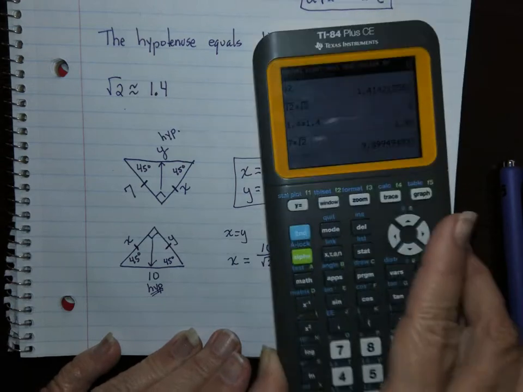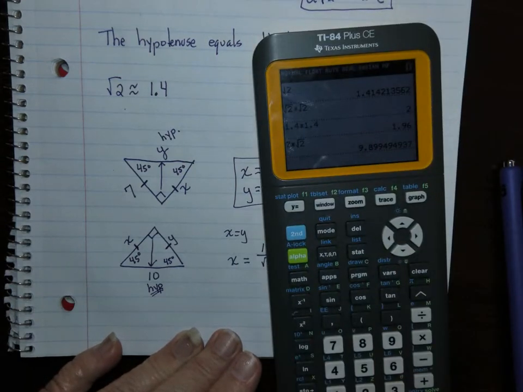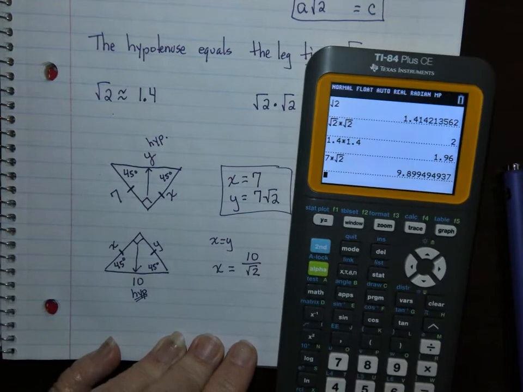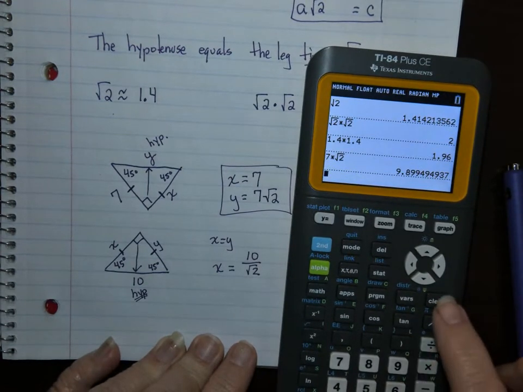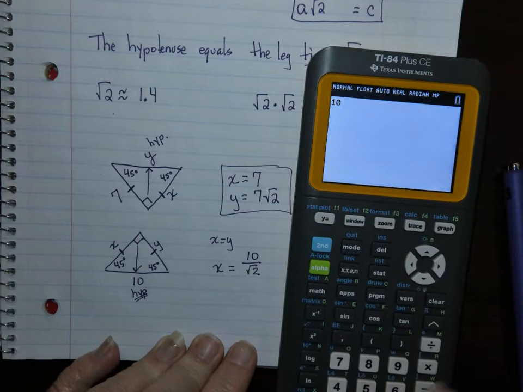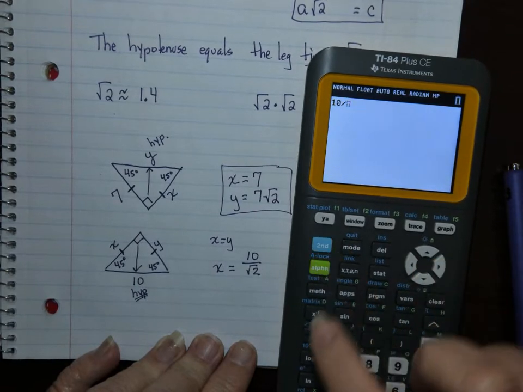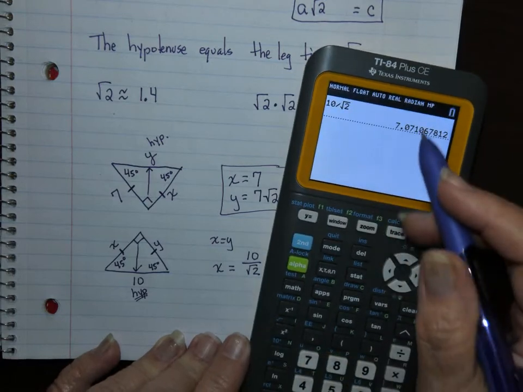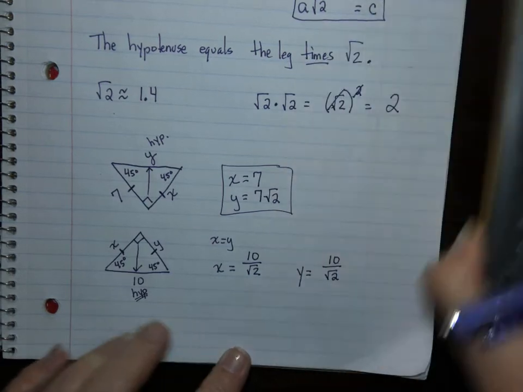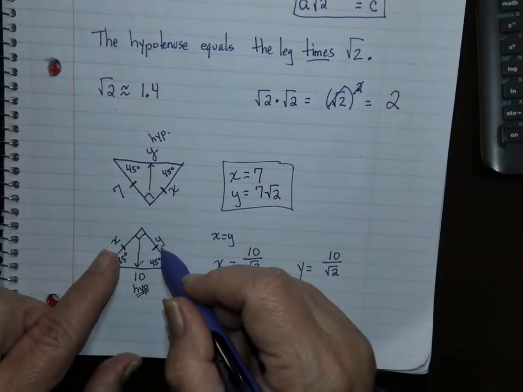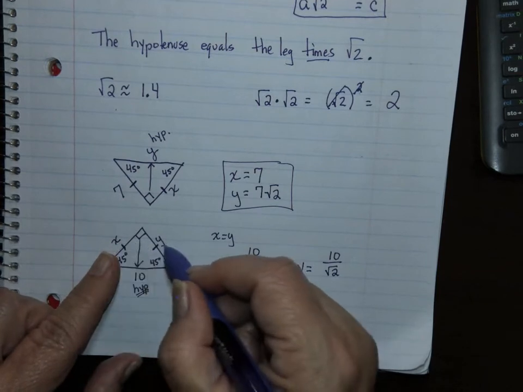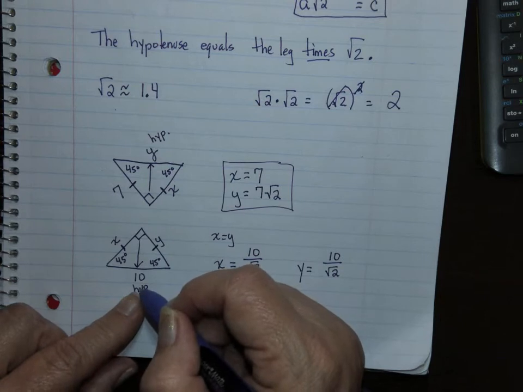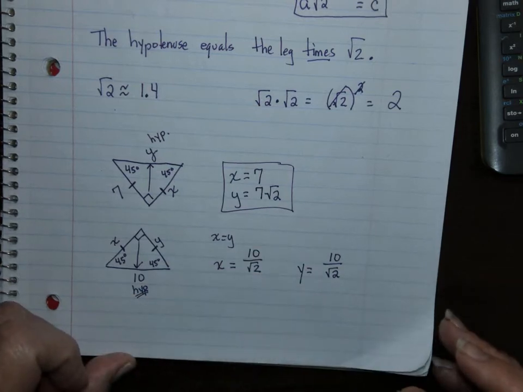Now, we don't have to change that into a decimal. But if you're just like, yeah, but Miss Carter, I wonder how much that number is. Well, if you press 10 divided by the square root of 2, your answer is about 7.1. So doesn't it make sense that the legs are going to be shorter than the hypotenuse? Yes. So 7.1 sounds like a good answer.